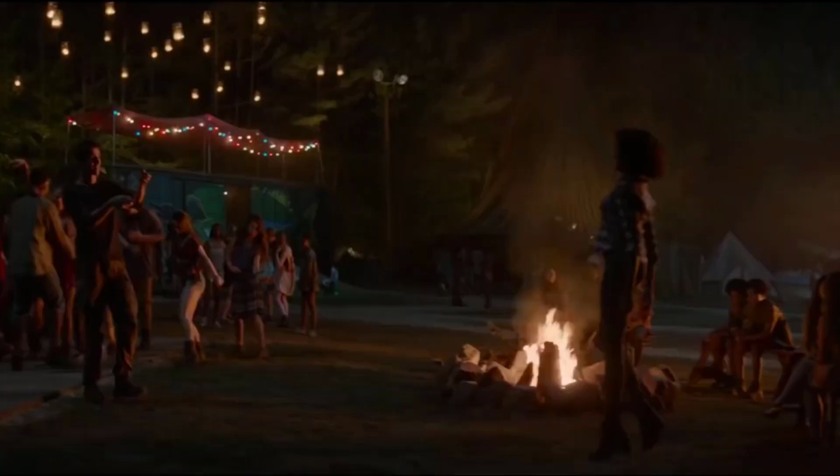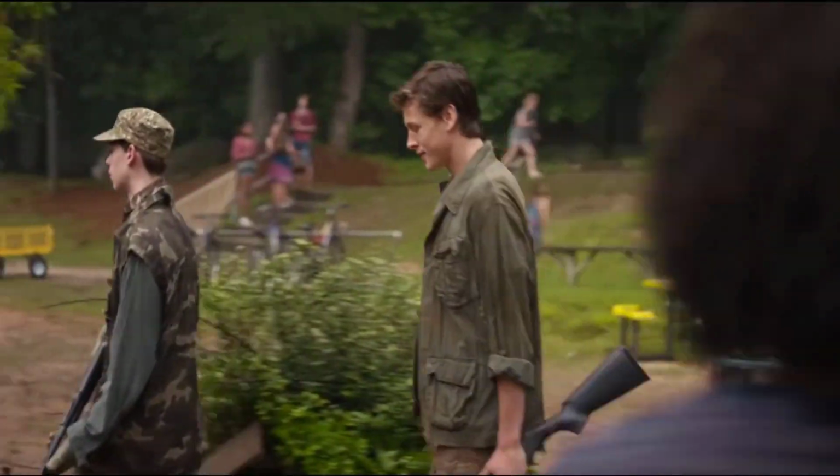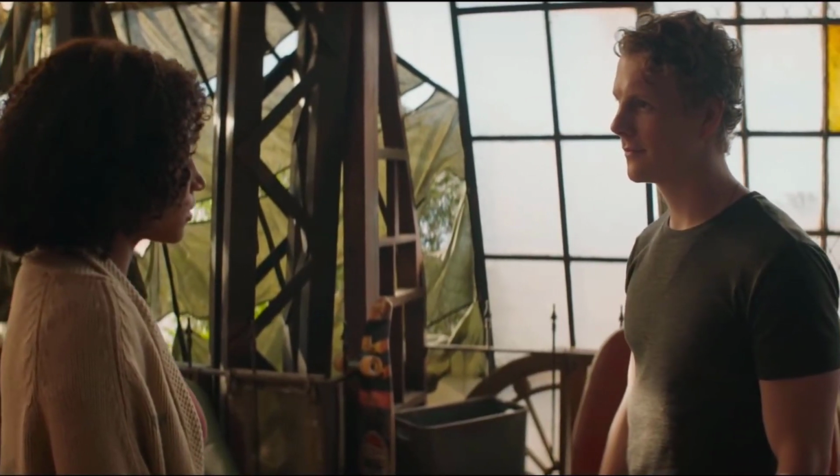At night, they have a party. Liam and Ruby dance together romantically. In the morning, they are all given an assignment, and Ruby is assigned to help Clancy.